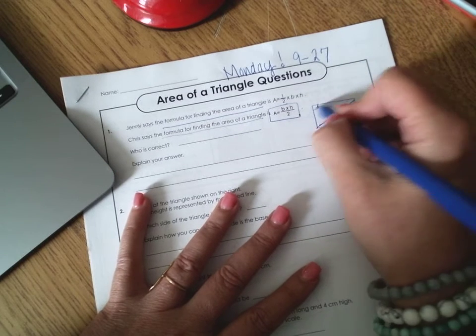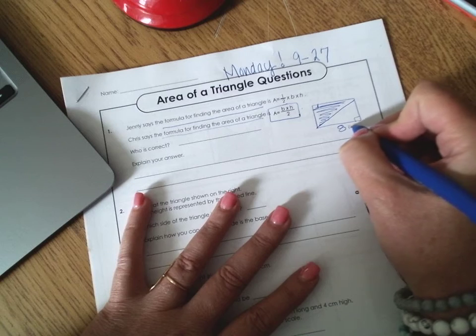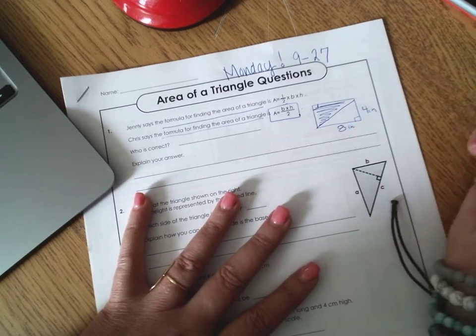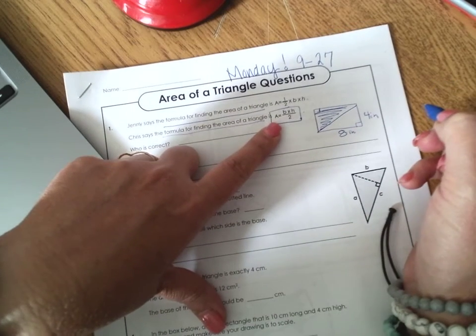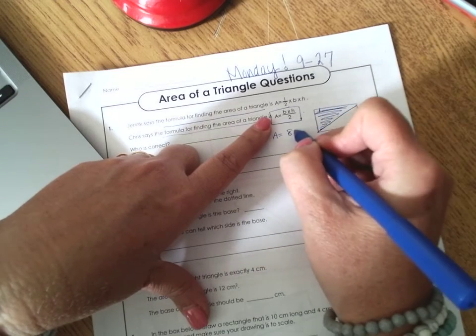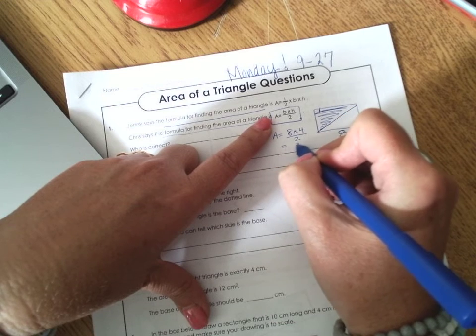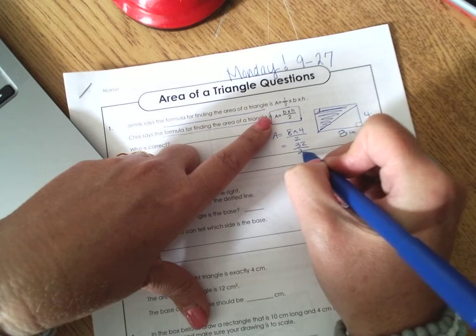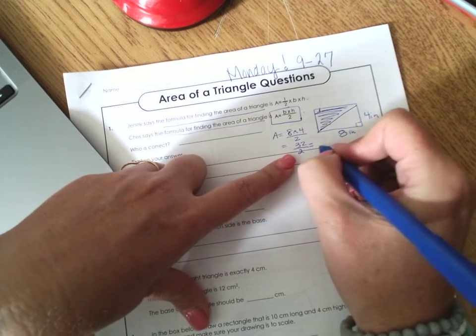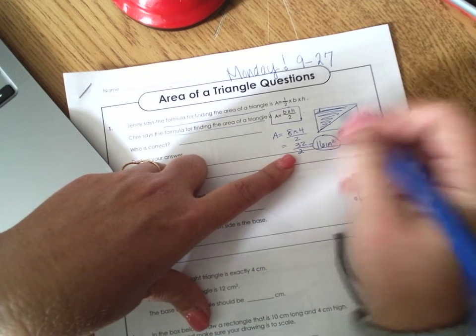So let's say you have, this is a shaded part here. So let's say your base is 8 inches, your height is 4 inches. Let's use this formula here. Area equals, your base is 8 times your height is 4 divided by 2, which is 32 divided by 2, which is 16 square inches.